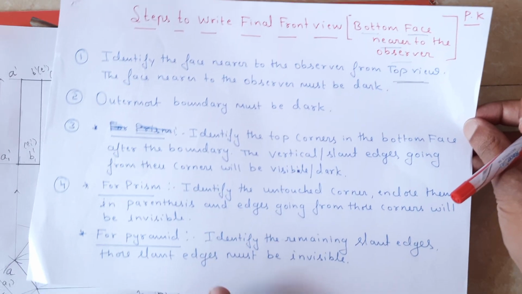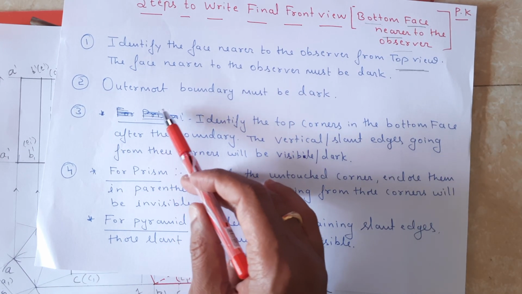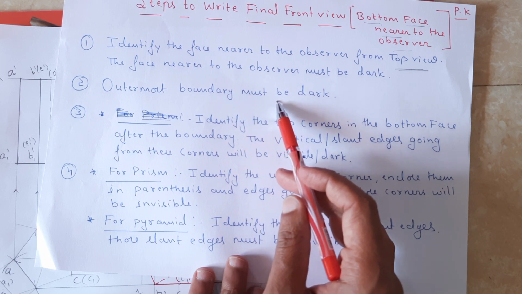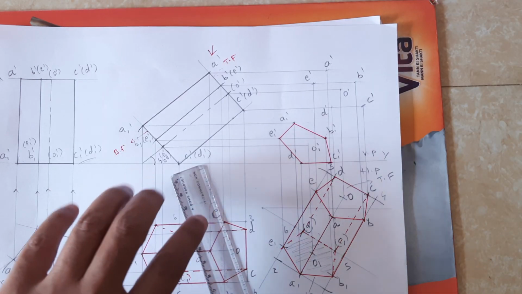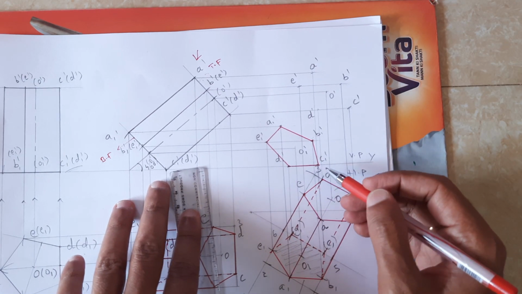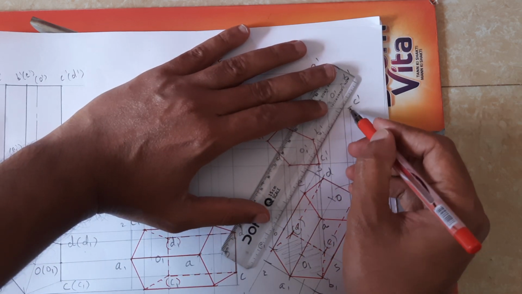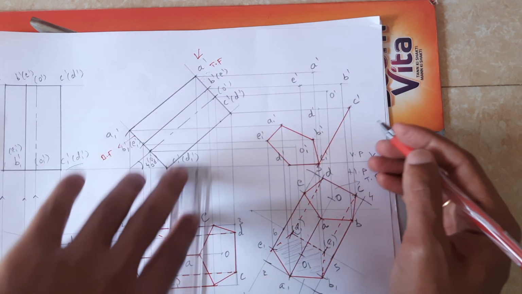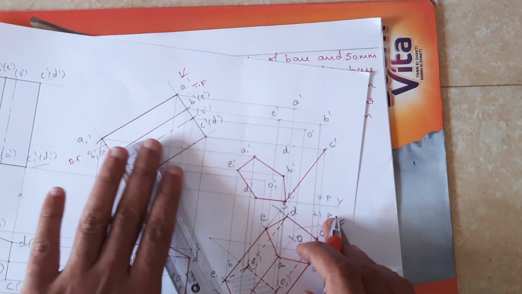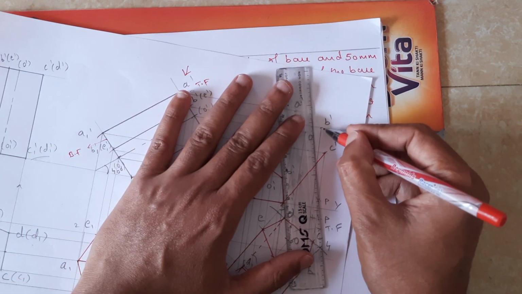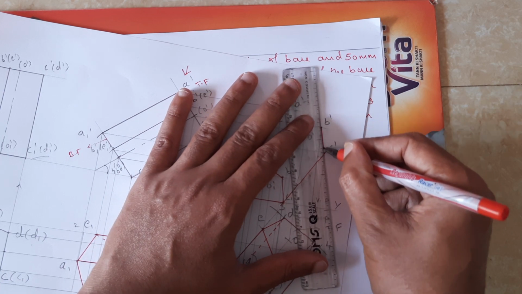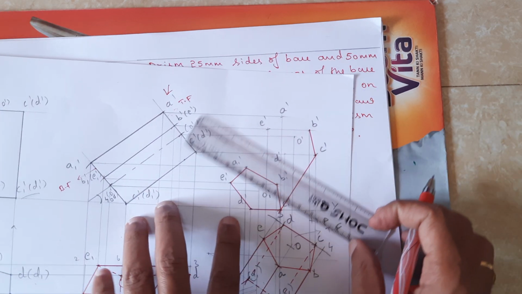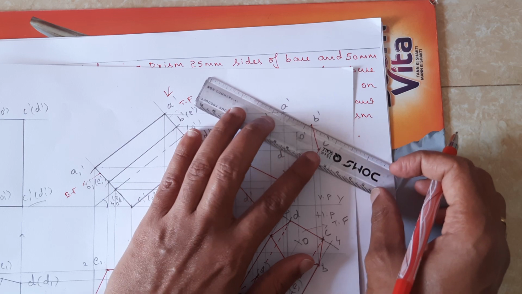Next, step number 2: the outermost boundary must be dark. I will start with C1 dash. The outermost is C dash. We have a vertical edge from C1 dash to C dash. Next outermost is C dash to B dash. Next is B dash to A dash.